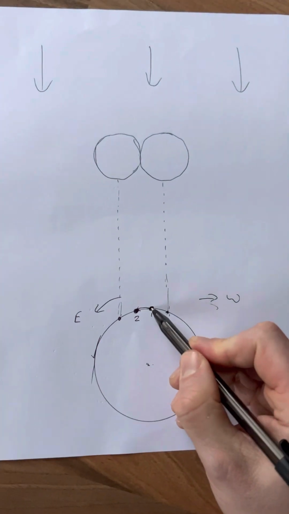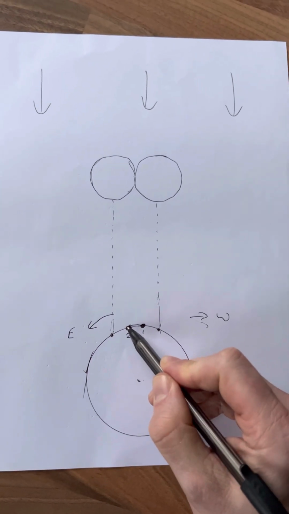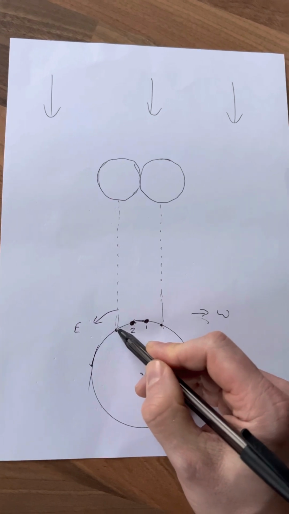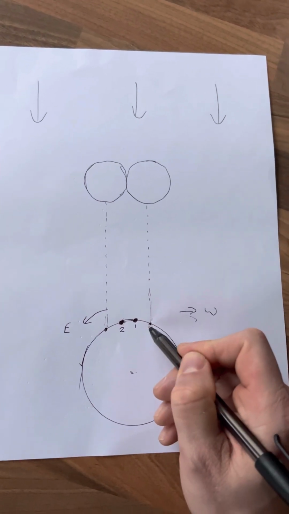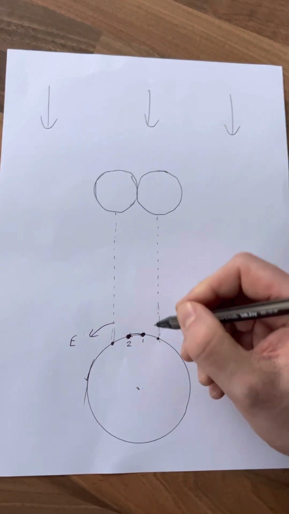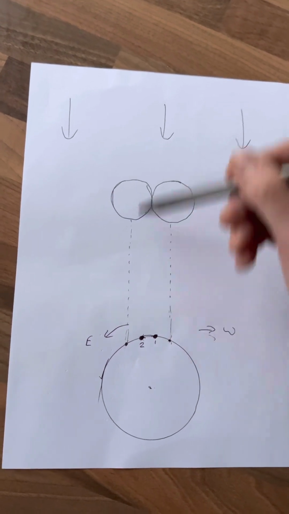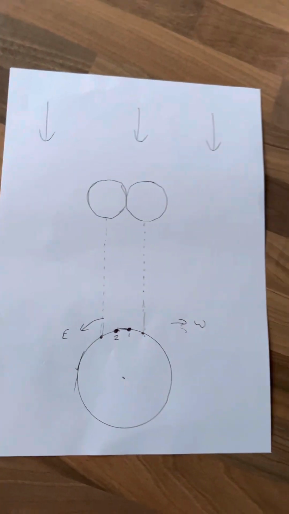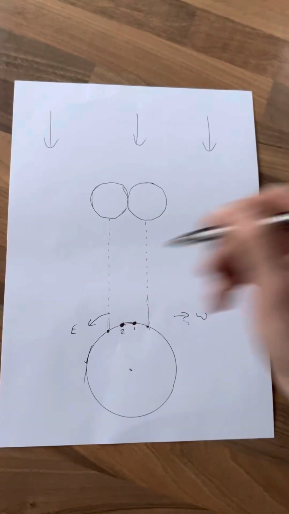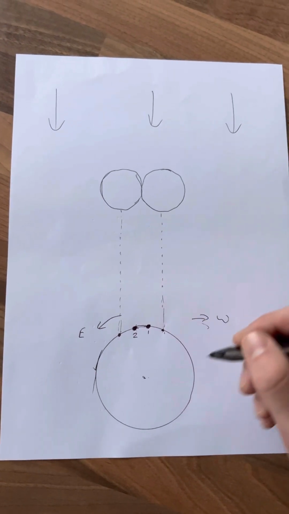So our observer started here with the moon's shadow to their west. They've finished here, having rotated along with the Earth, but the moon's shadow is now to their east. So the moon's shadow has moved from west to east. But as far as the apparent motion of the moon goes, this is not to scale, of course. The moon would be much, much further away, so you can't really get the angular rotation depicted properly on this because it's wildly out of scale.